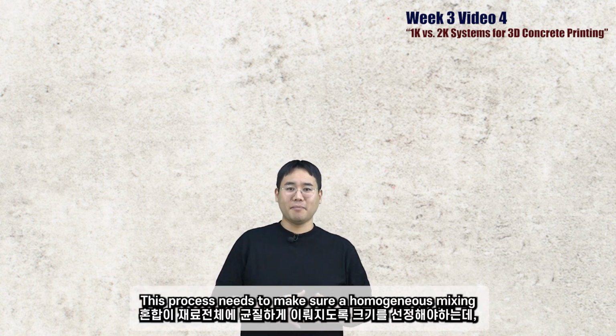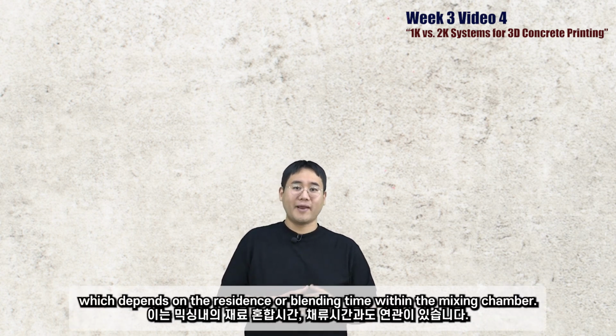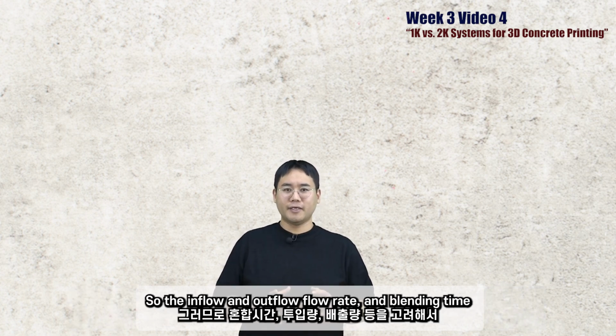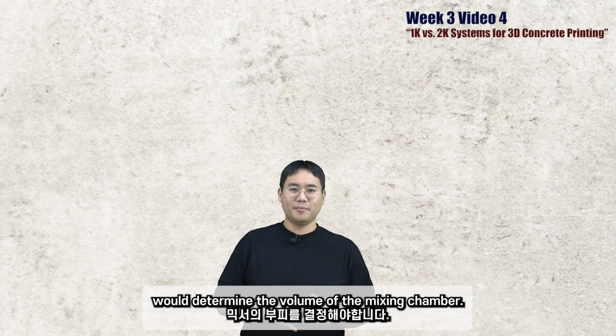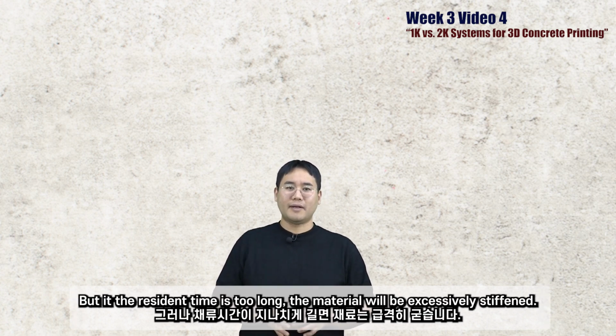Firstly, the mixer size or volume sizing. This process needs to make sure of homogeneous mixing, which depends on the residence or blending time within the mixing chamber. So the inflow and outflow flow rate and blending time will determine the volume of the mixing chamber. The longer the residence time, the better the homogenization of the mixture will be. But if the residence time is too long, the material will be excessively stiffened.